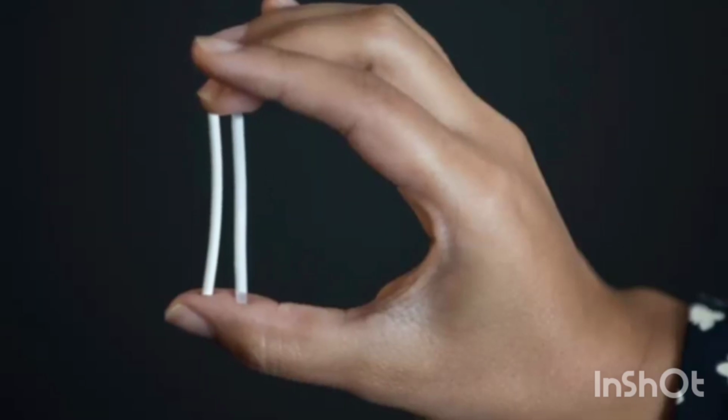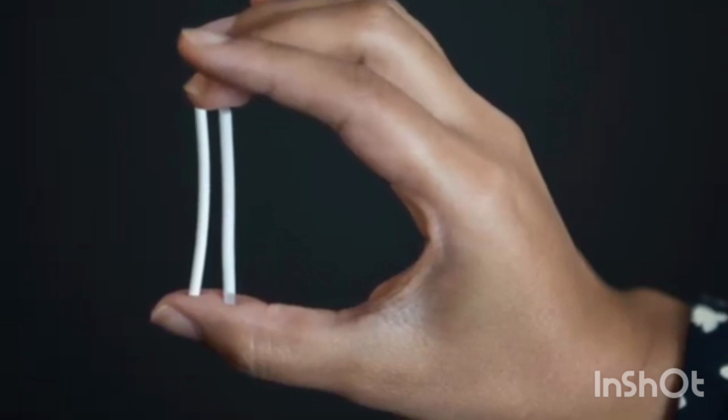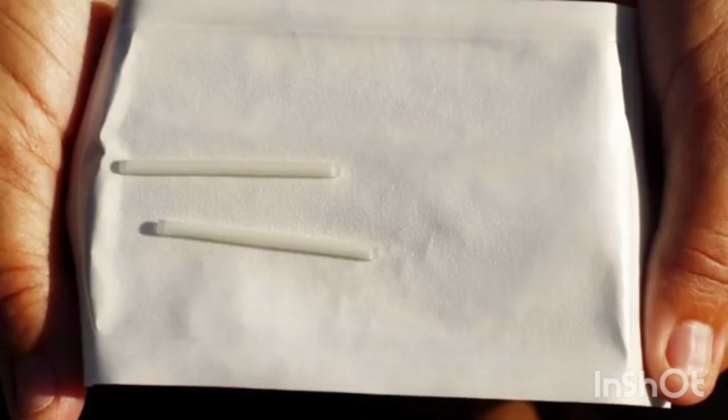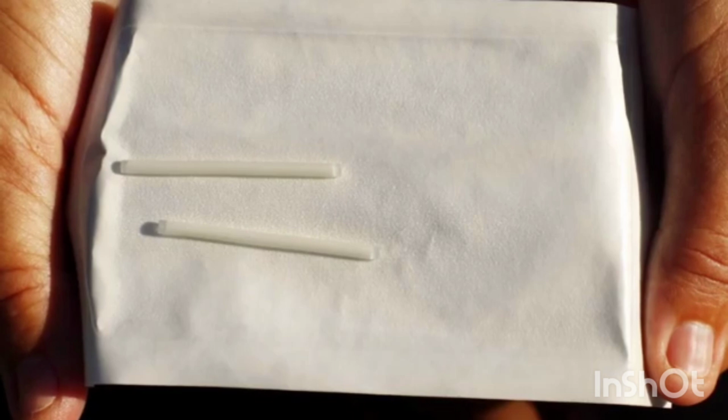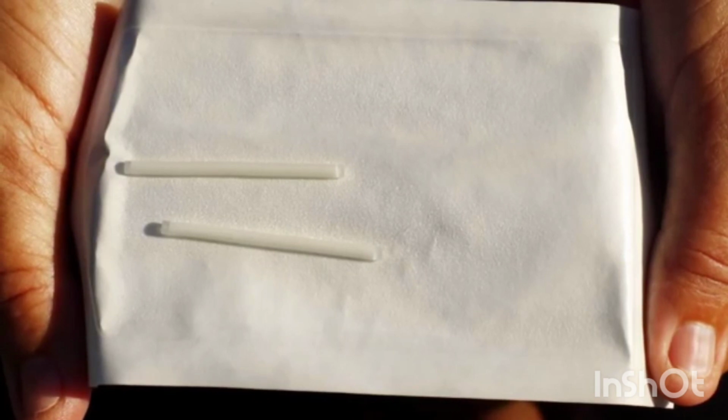Generic name: Levonorgestrel implants. Brand name: Jadelle. Jadelle is a prescription medicine used as contraception to prevent pregnancy. Jadelle belongs to a class of drugs called estrogens, progestins, contraceptives, oral.